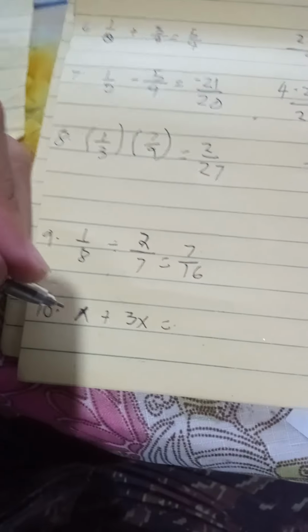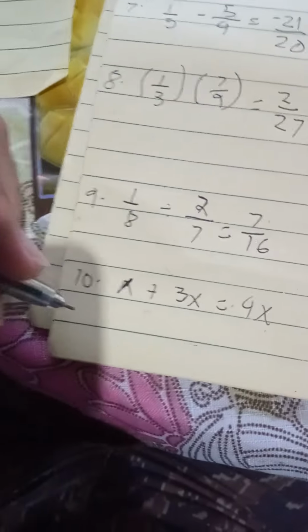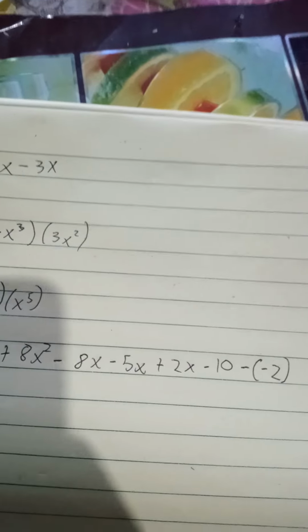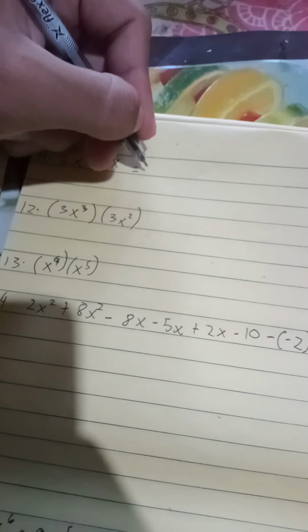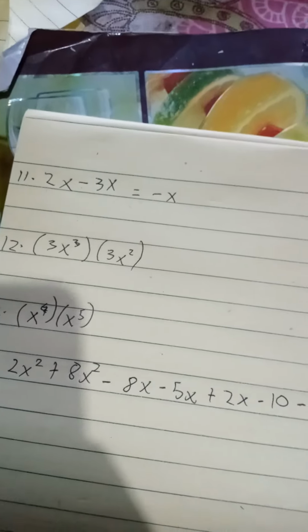Imaginary 1, so x plus 3x equals 4x, because it already has an imaginary 1. Number 11, so 2x minus 3x equals negative x. It already has an imaginary 1.